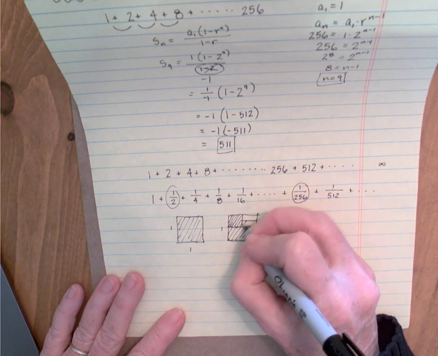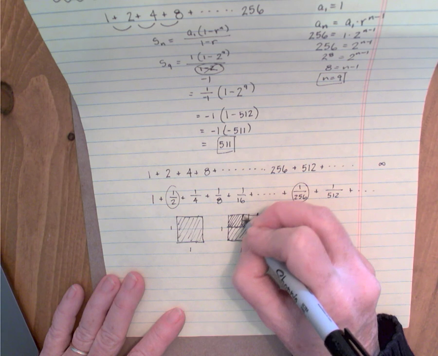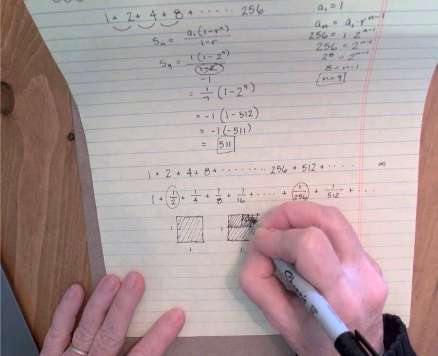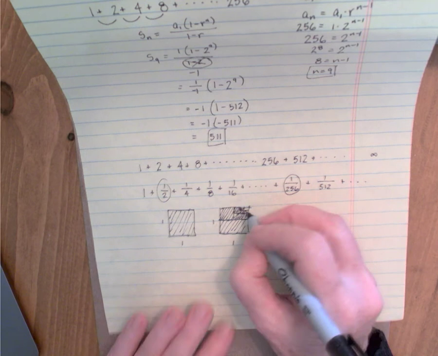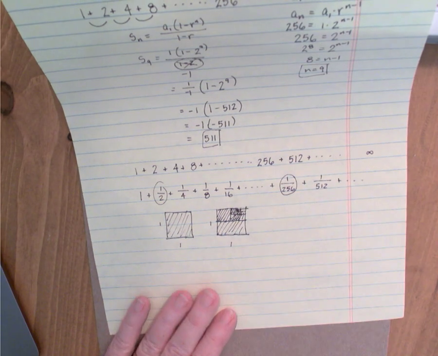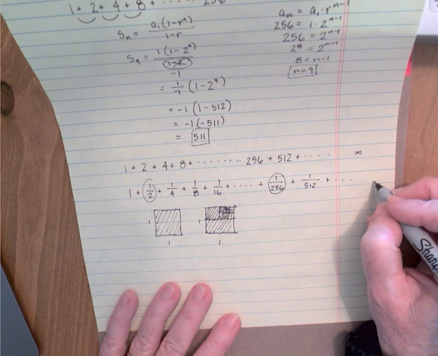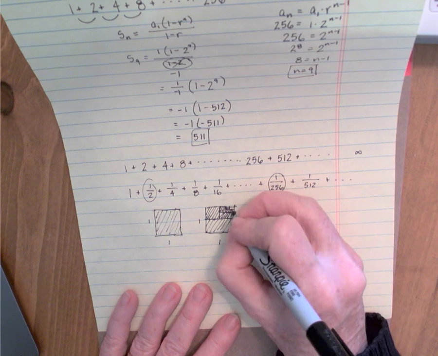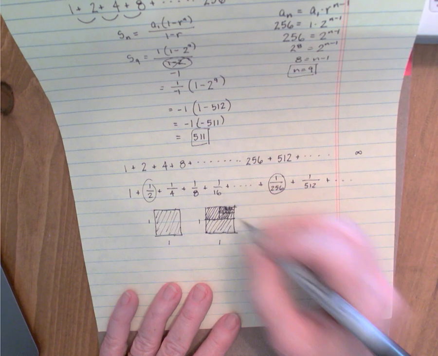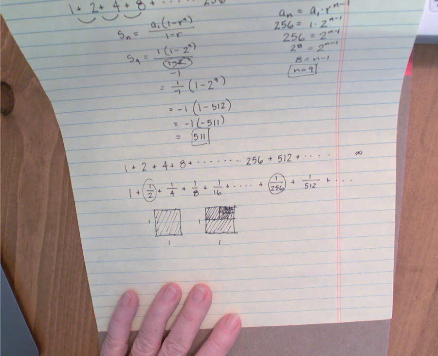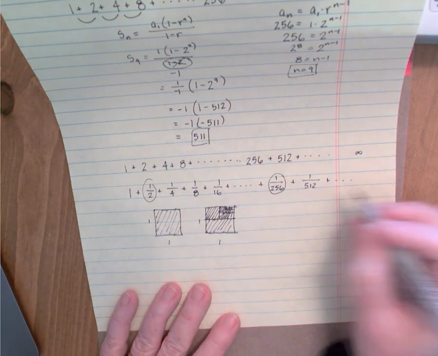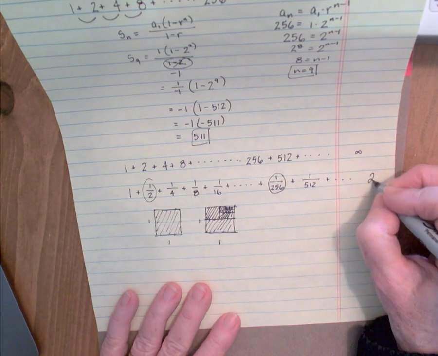1/8 is half of that. 1/16, 1 over 32, right? I could keep on going, and I'm always going to be dividing this into a smaller and smaller piece. So if I was going to add infinitely many of these, just keep going on and on forever, what I know is that it's never going to bust out of this second square. So by the time I add all of them, it's going to get very close to the number 2.